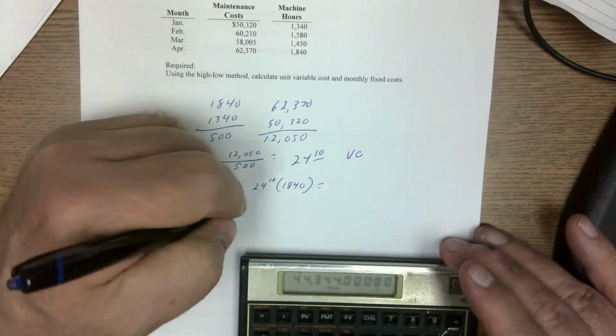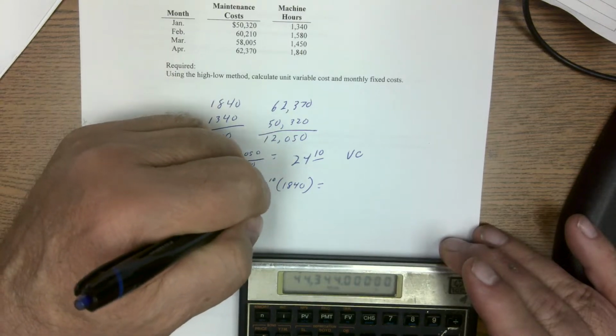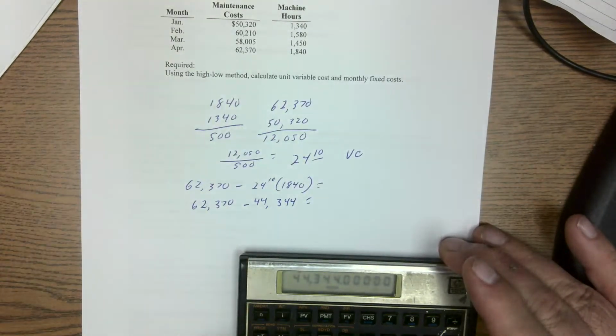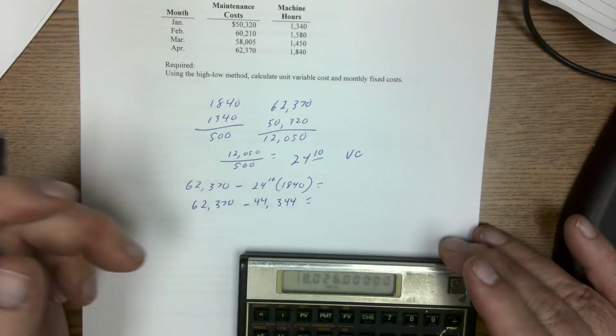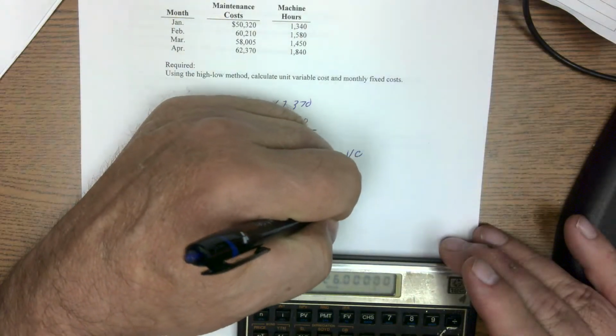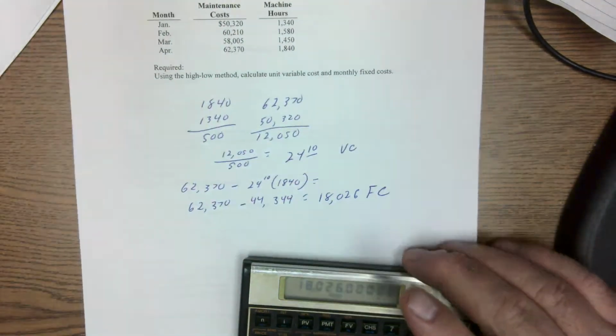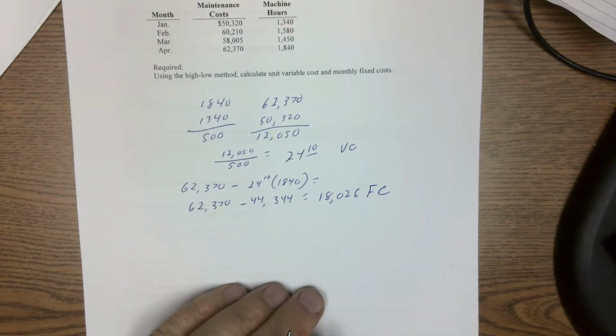$62,370 minus 44,344 is 18,026, and that is our fixed cost using the high-low method.